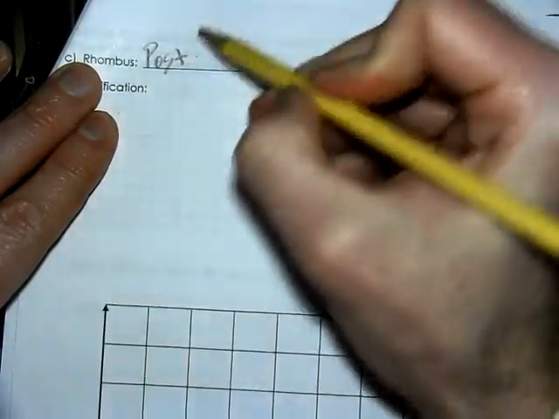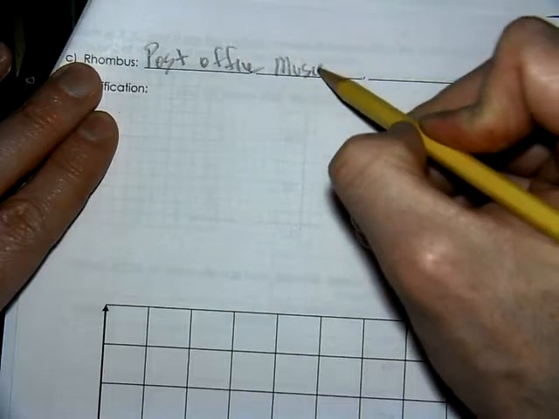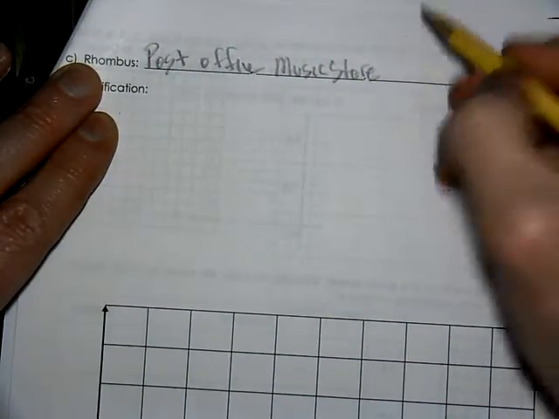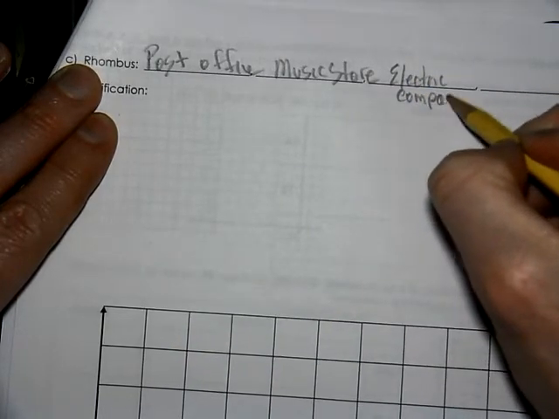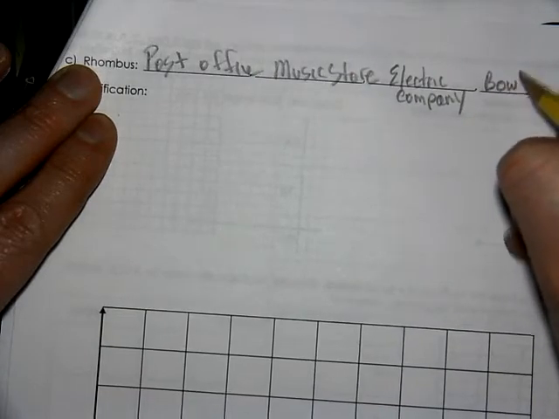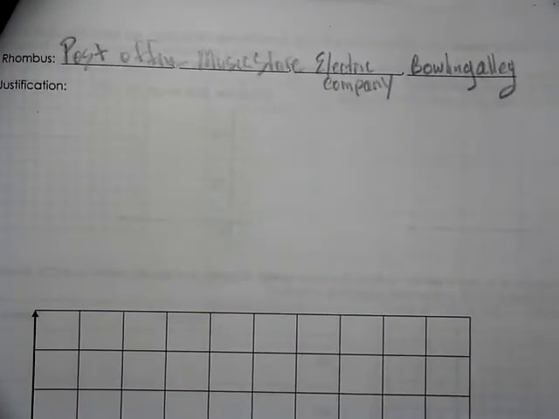We also, more creative, we look like we have a rhombus at the post office, music, electric company, and bowling. So those would be your 4 points.